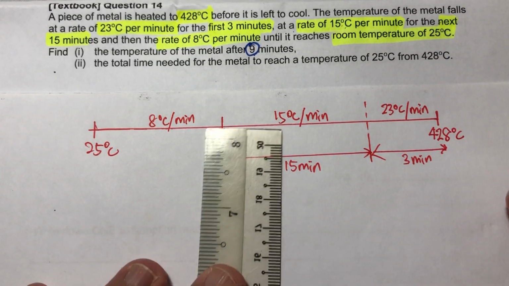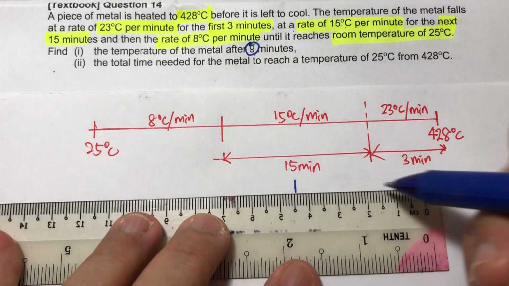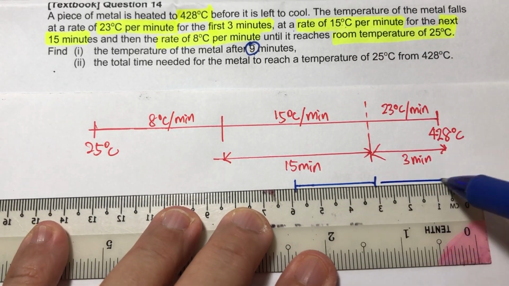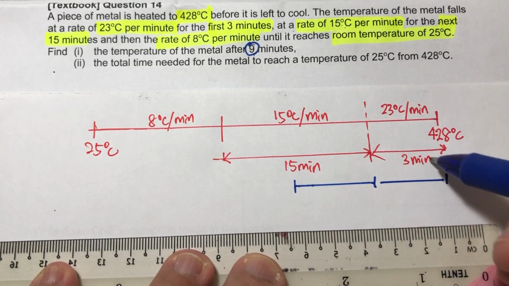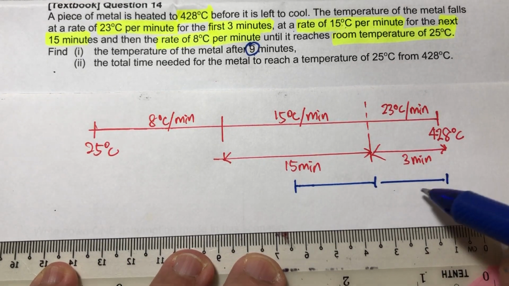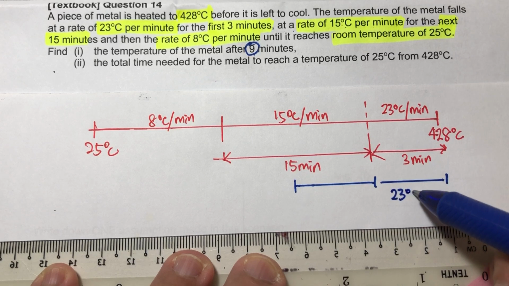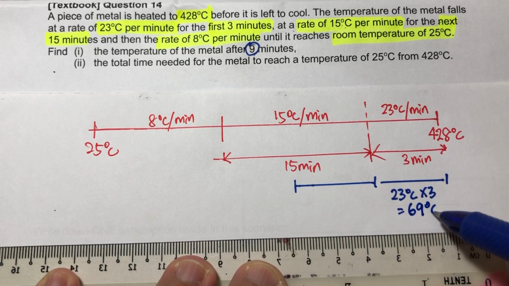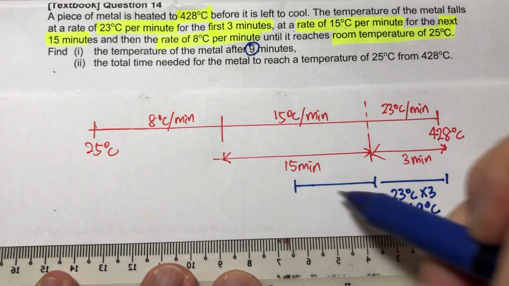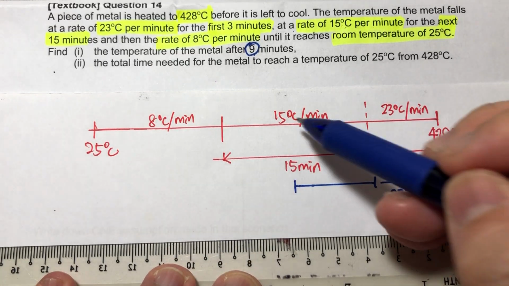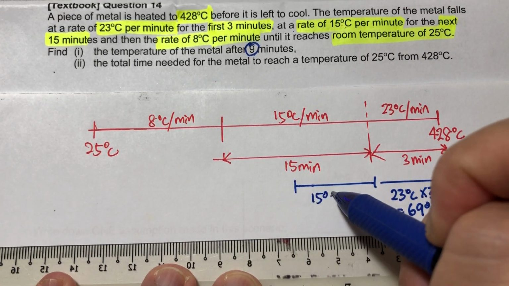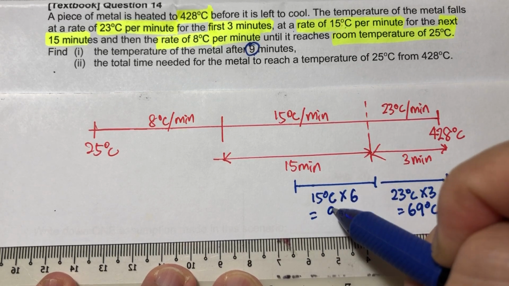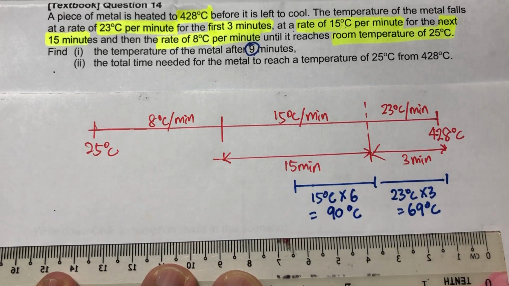be following this rate. Therefore, let's find out the amount of temperature that it has dropped over the period here. So the temperature drop over here would be 23 degrees Celsius times 3, that gives us 69 degrees Celsius. And the next one here, we only need 6 minutes at this rate. So it's 15 degrees Celsius times 6. That will give us 90 degrees Celsius.